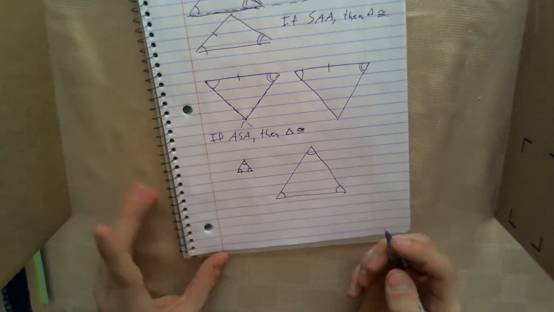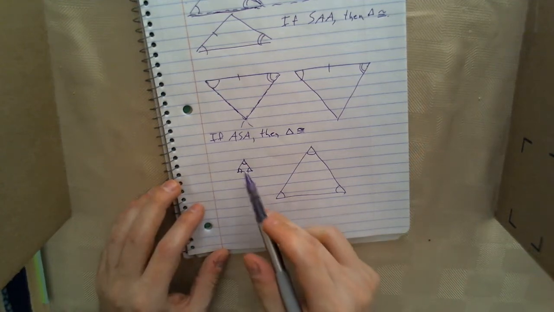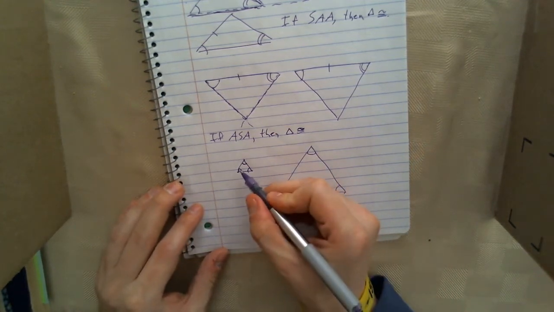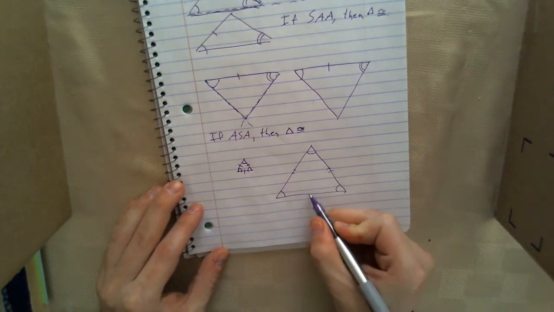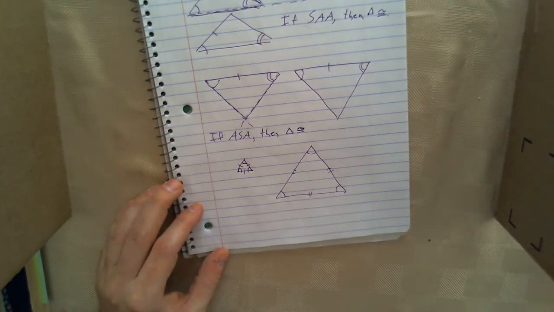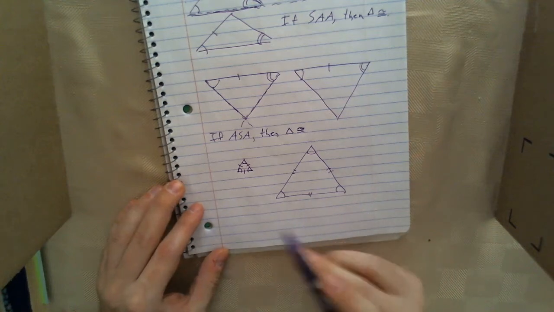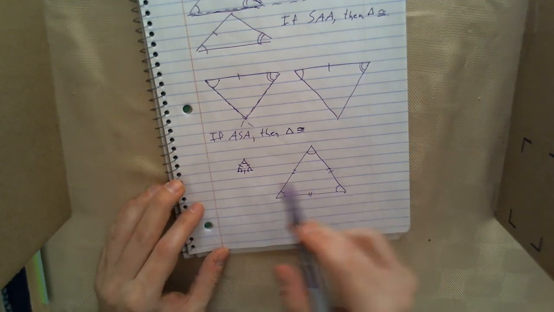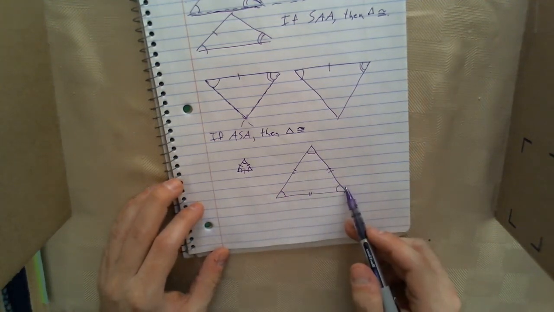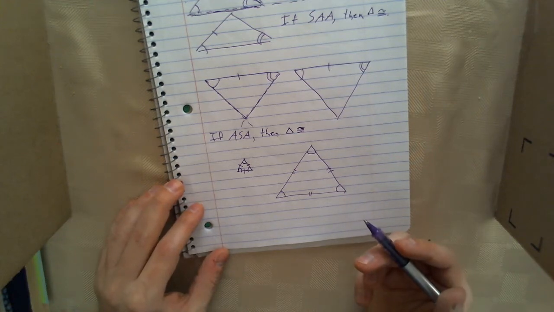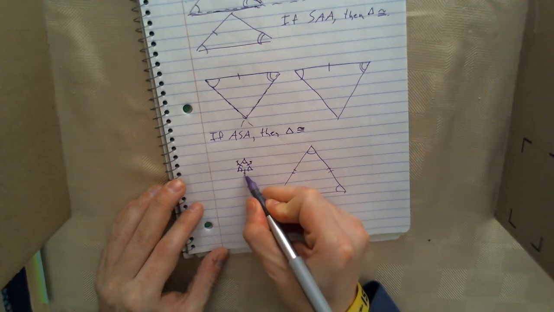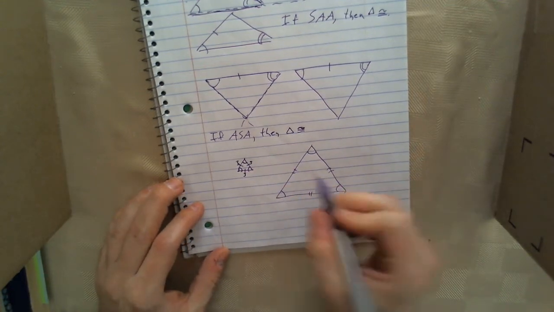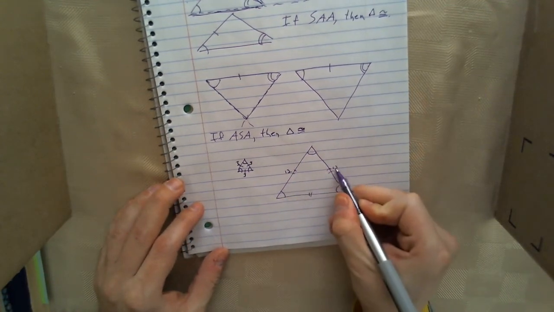These are two triangles with three congruent angles, meaning this side and this side are the same, and this side and this side are the same. These are two triangles with three congruent angles. And these triangles are absolutely not congruent. Let's say this side is 3, this side is 3, and this side is 3. This side's maybe 12, this side's 12, and this side's 12.